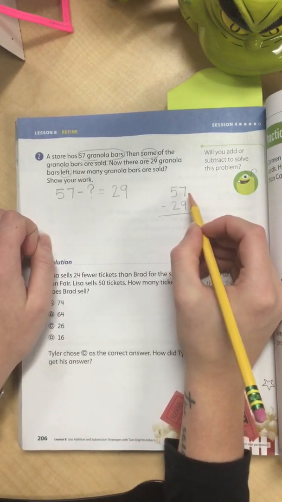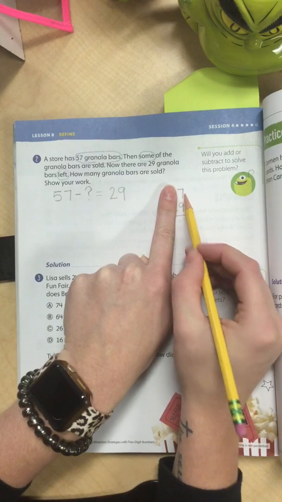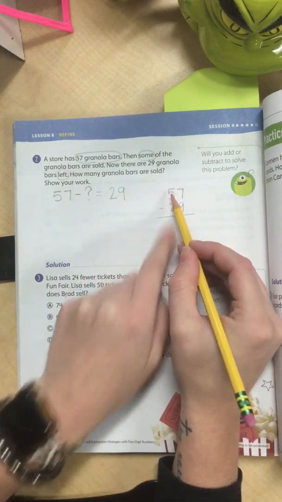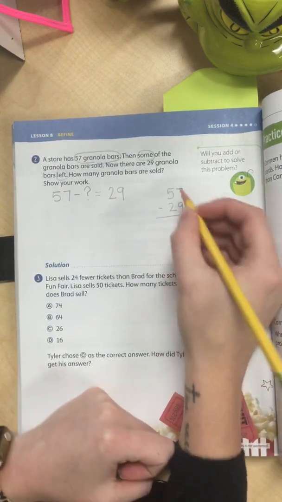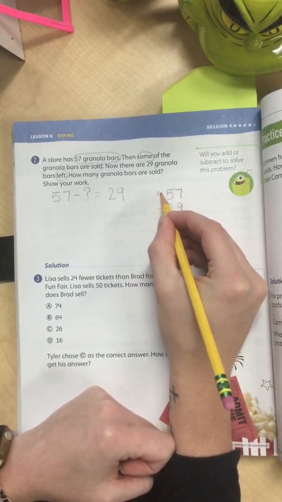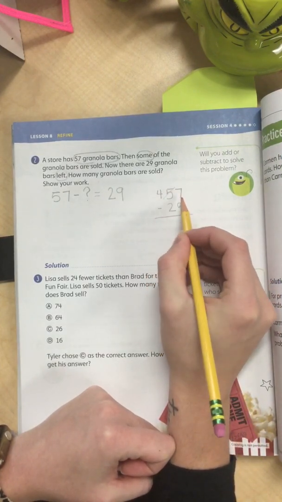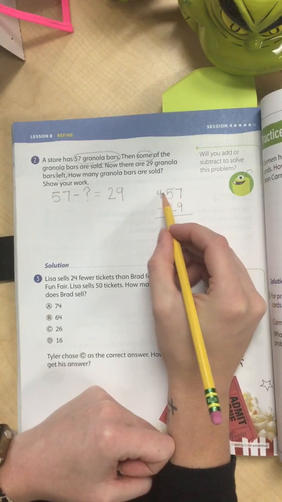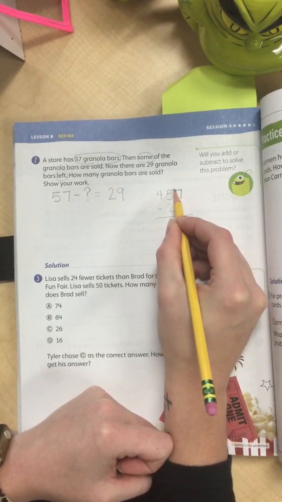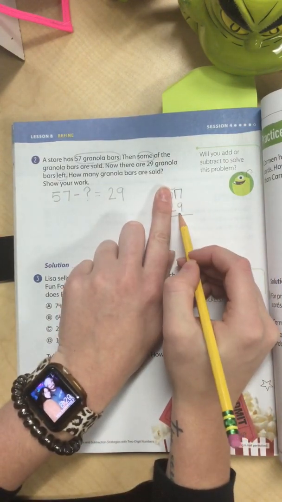So for our stacking strategy, I'm going to go to my ones. Is there more on top or more on the floor? More on the floor, go next door and borrow some more. So since there's more on the floor, I'm going to cross out 5, and I get 4. That group of 10 that I just stole, because remember, we have to have more on top, we're taking a group of 10 away. So 10 plus 7 is 17, so I'm just going to put a 1 there to kind of help me. 17 minus 9.